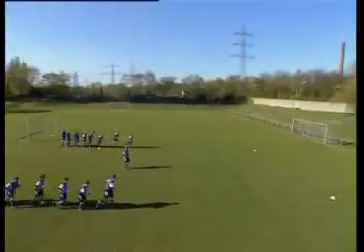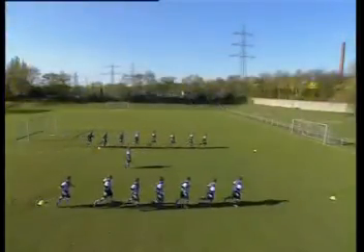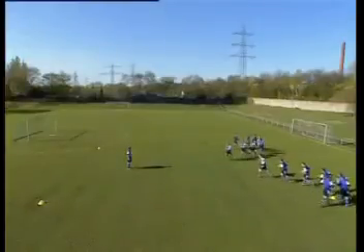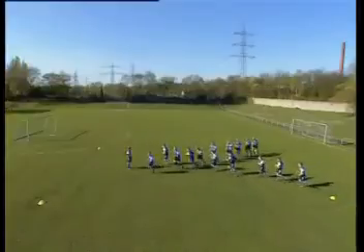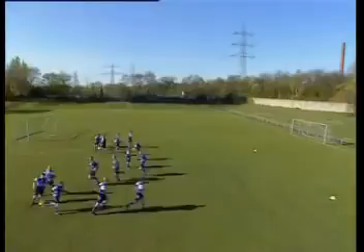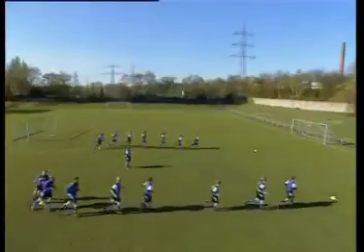Coordination and agility exercises should be part of every player's warming up routine. Simple organizational formats, such as the square shown here, provide the framework for such warming up programs, which should always be as varied and stimulating as possible.